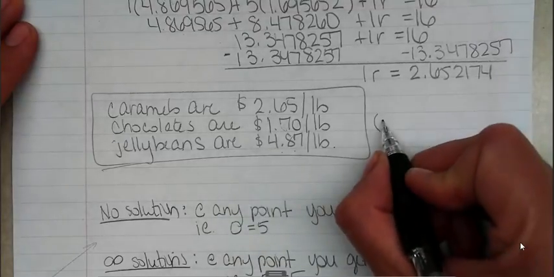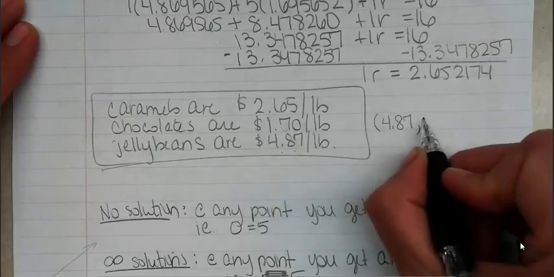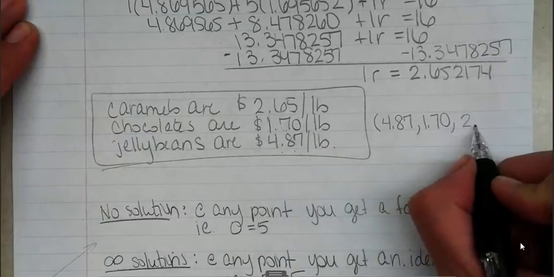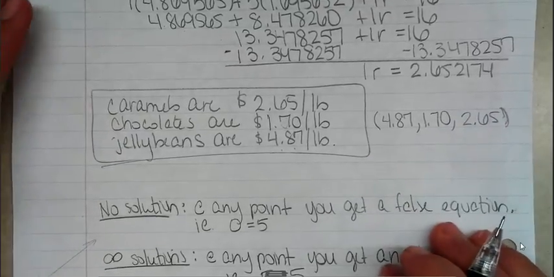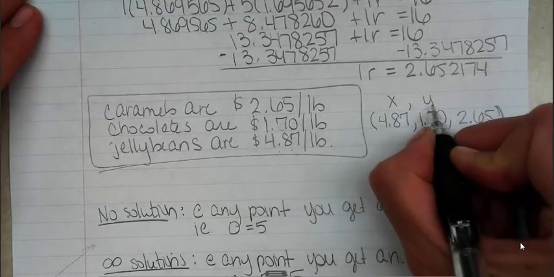Jelly beans was my first point. Chocolates came next in my equations. And then the last one. Or if this was on a coordinate system, then this would be X, Y, Z.